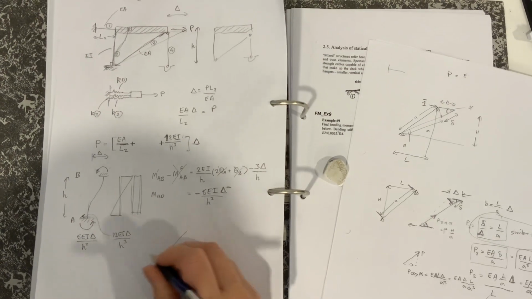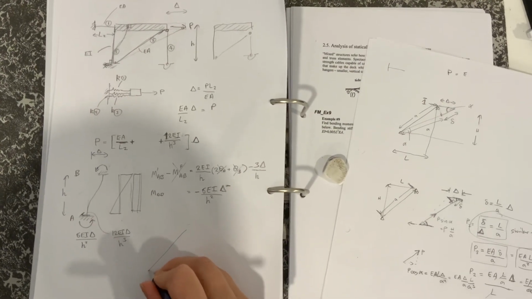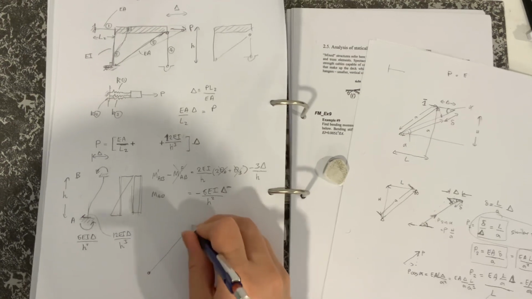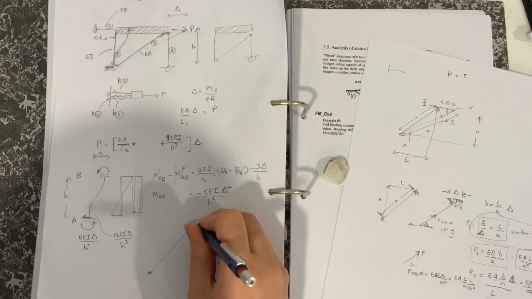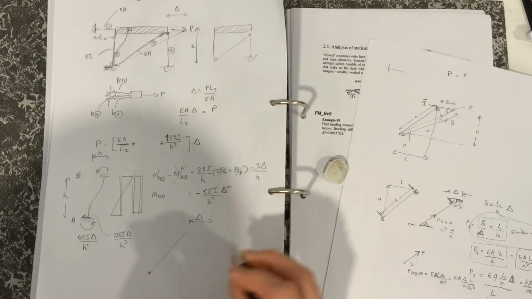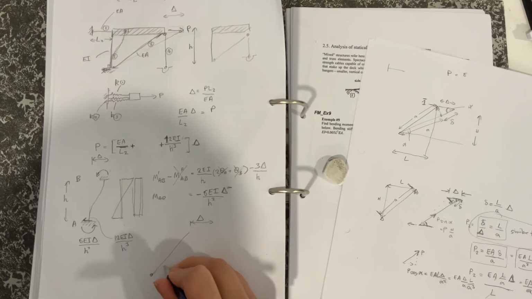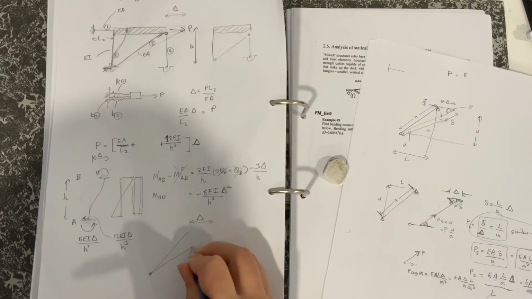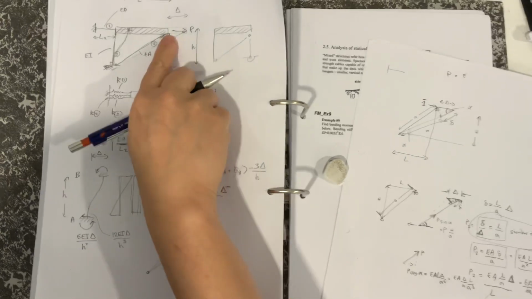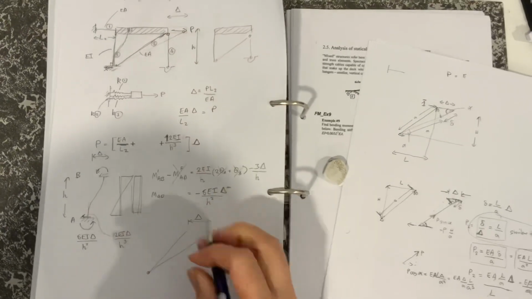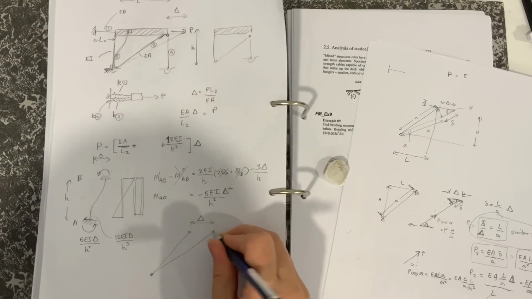Okay, so that's the original place, and then it's been displaced as it's a pin by a distance delta. Okay, so it's been displaced by a distance delta up there. So just imagine that point moving to that place by this distance delta.